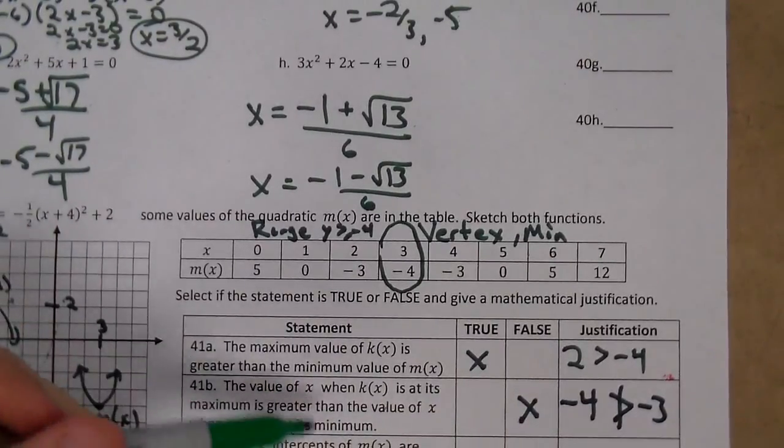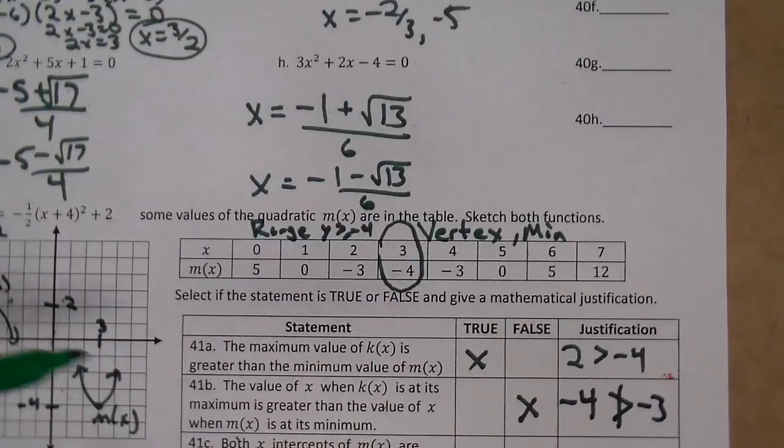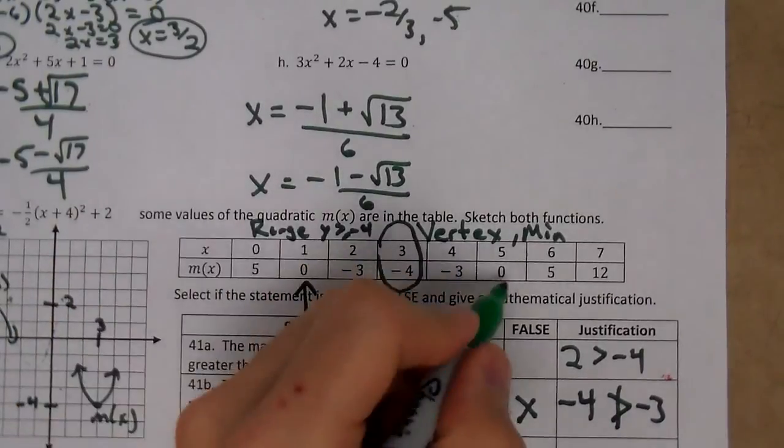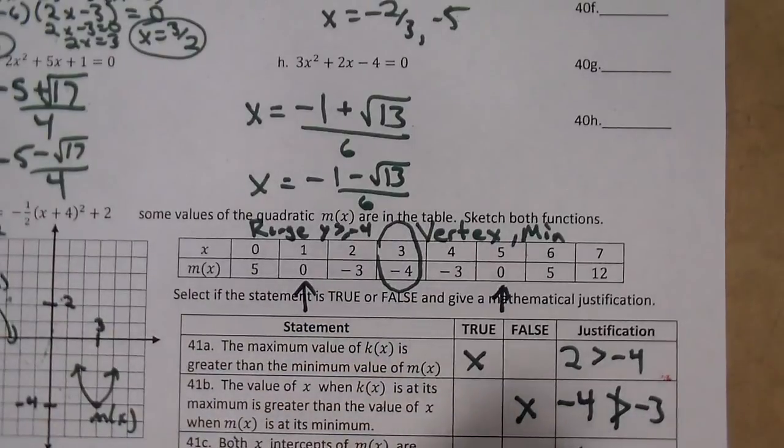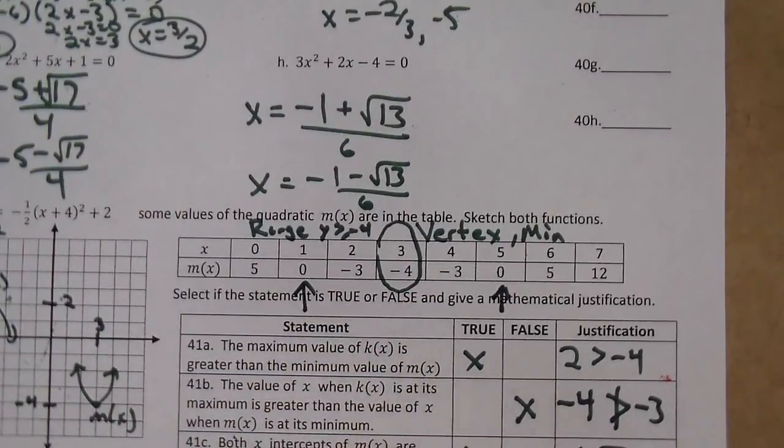Okay, both x-intercepts of m of x are greater than 0. So m of x is over here. Where does it hit the x-axis? Well, it hits the x-axis when m of x is 0. Right here, right here. So they are 1 and 5. Those are both greater than 0. We're going to say true.